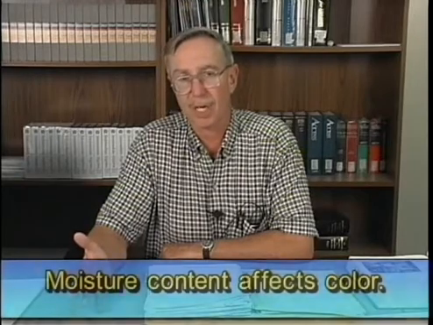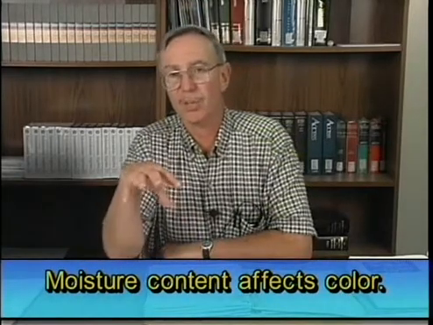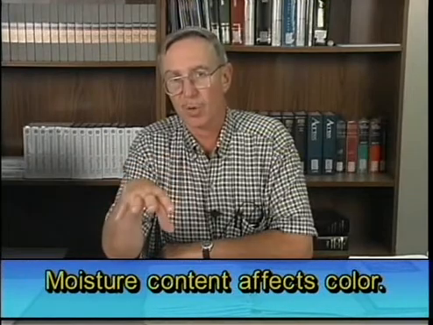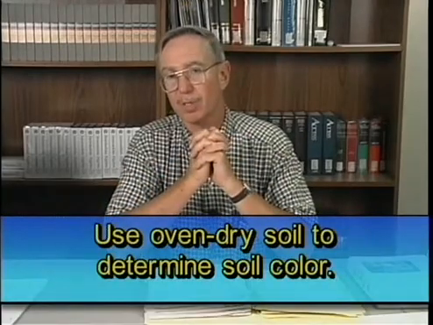Now, one other obvious thing that affects color is the moisture content. So if you were trying to classify a soil based upon color using the charts, it's important that you're comparing these different soils at an equal moisture content. And so for that purpose, we would also want to use oven-dry soils for the purpose of determining color.